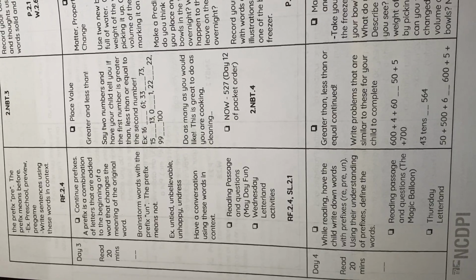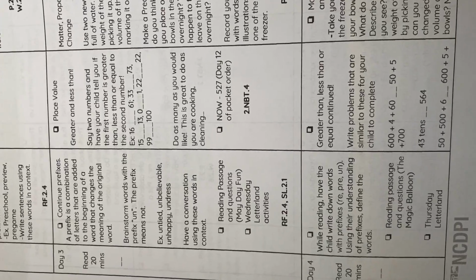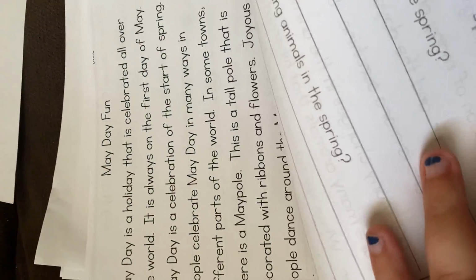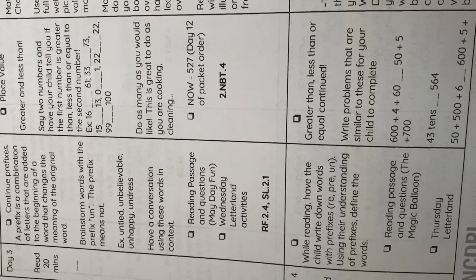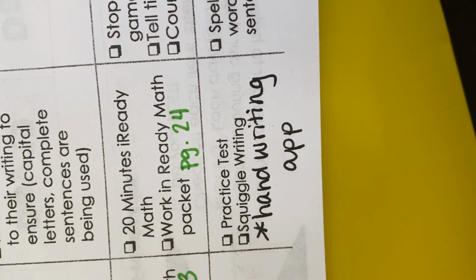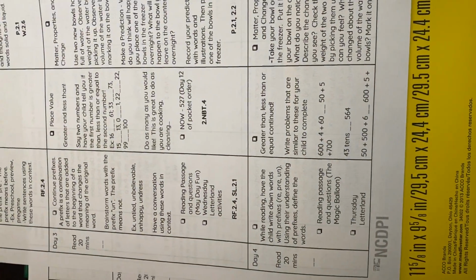All right, day 3. These are more conversations you're going to be having with your child. Reading passage, May Day fun. Come to this side. Look for May Day fun. Read that passage and answer questions. Wednesday Letterland activity. Practice test. I'm sorry, I'm on the wrong one. Write 5 sentences and word building app. And I've showed you that in another video as well.